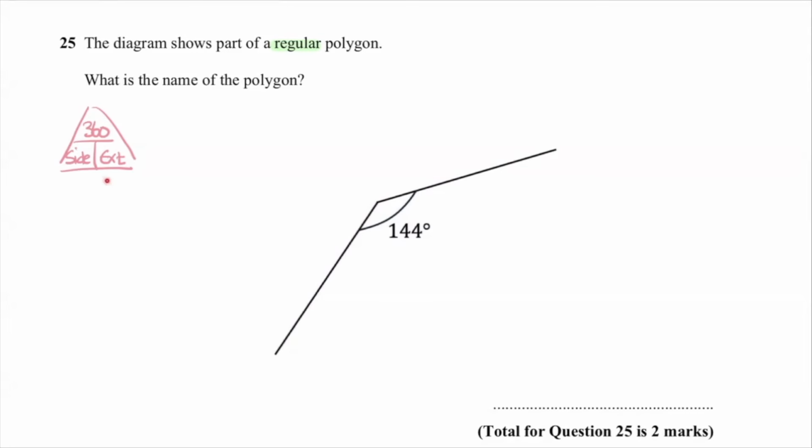If you don't have that up your sleeve, you're going to really struggle to answer this question, and that's why I throw this every now and again at my students, because it's forcing them to realize just how important this triangle actually is.